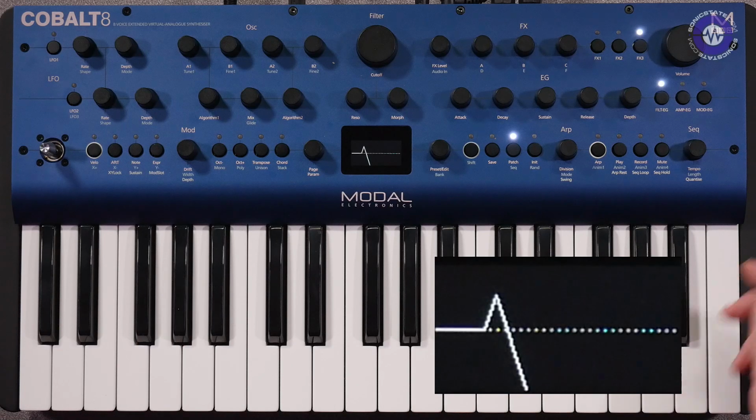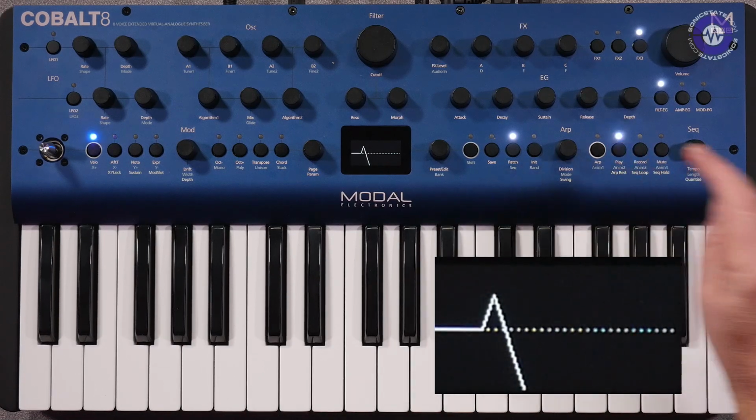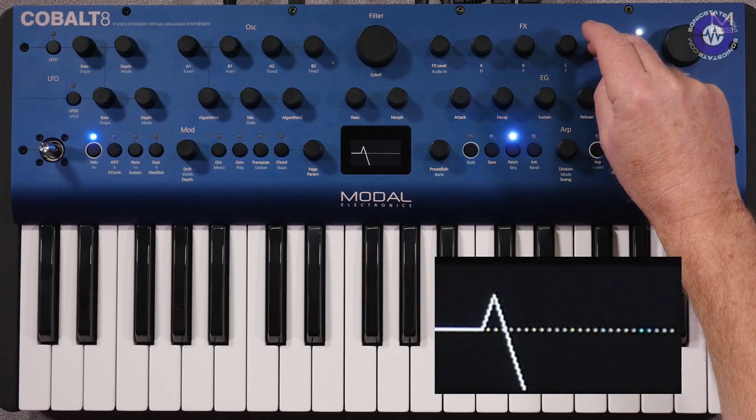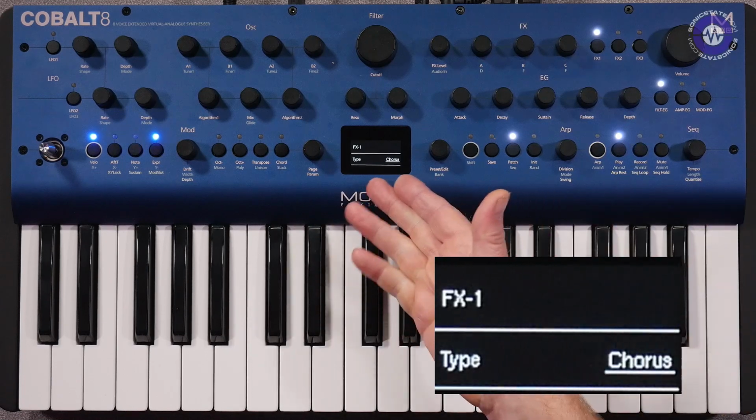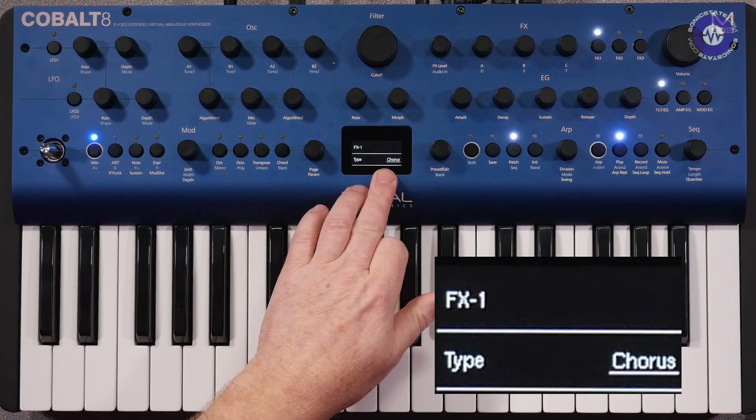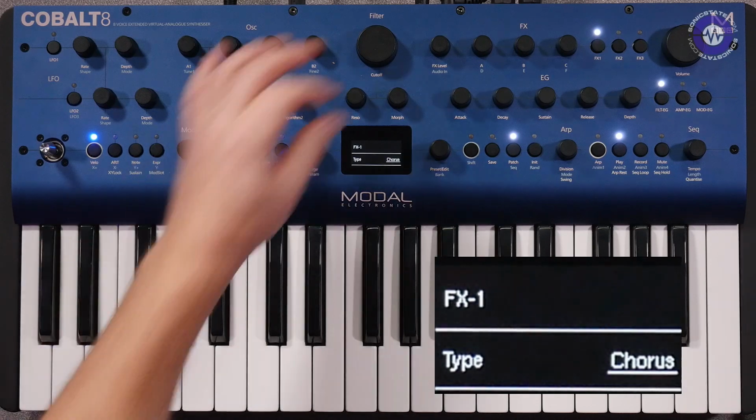Okay, so let's take a look at the effects. I've got this little sequence that I put in step. Let's start with effects 1. They're pretty much the same as the Argon8 as far as I could tell, so I'll bring this up.